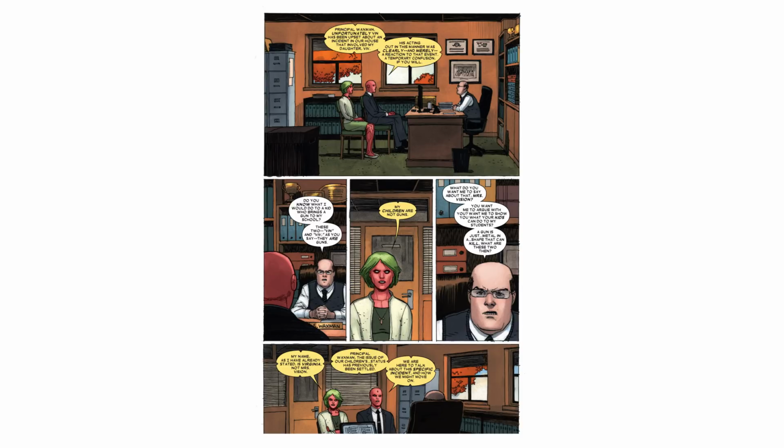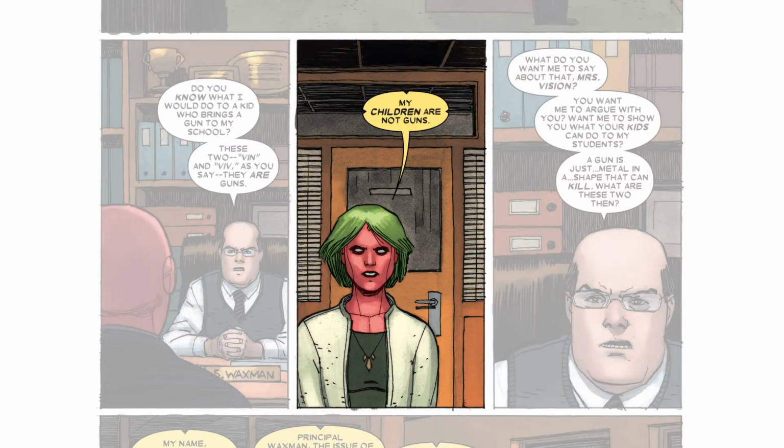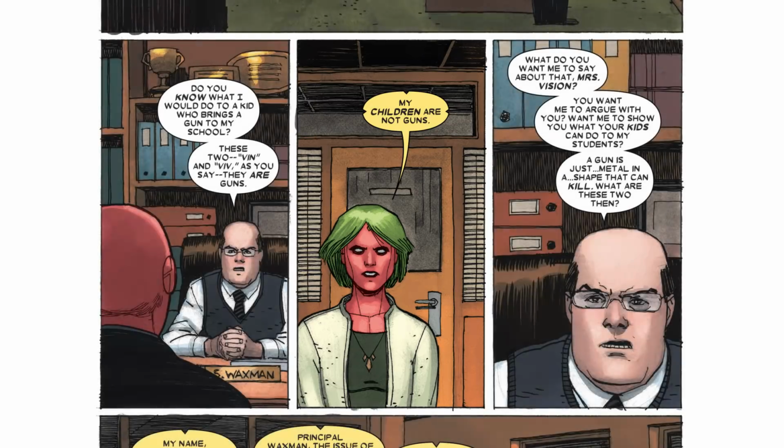Each panel has got quite a wordy set of balloons, all at least 2. Until that centre panel, which is just Virginia and a lot of negative space around it here, and her one single balloon. My children are not guns. And visually it does look different than the rest of the page that's come before it, and in terms of the sequence of panels, it marks a turning point much like what we saw in the first example with Vision coming home. So the centre panel works as a way to suddenly shift and jar the page, throwing it from one end to the other.